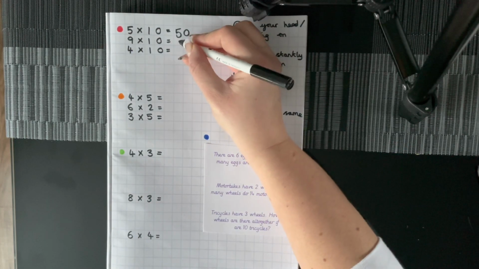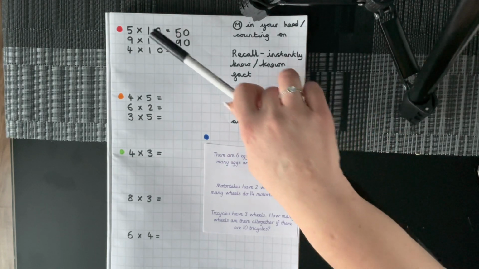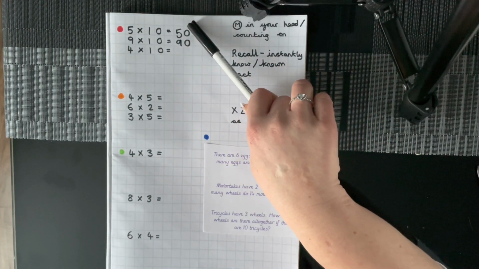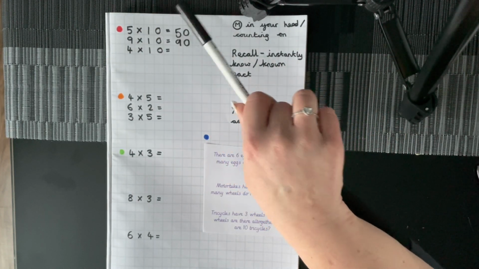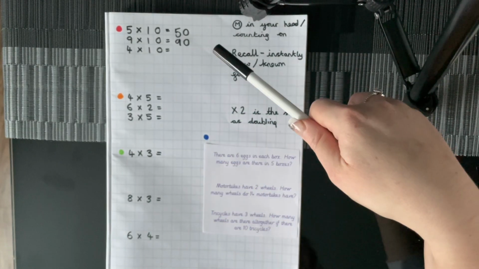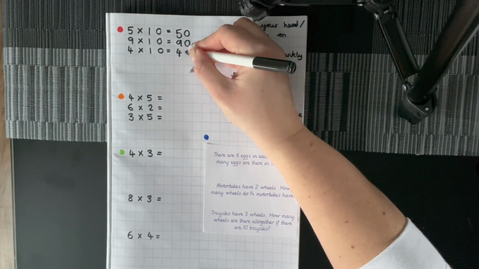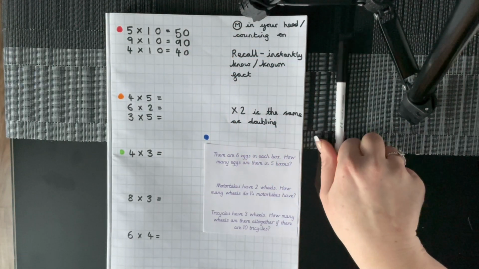So we write 90. And then if you notice that 5 times 10 is 50 and 9 times 10 is 90, then 4 times 10 must be 40. You might not need to work it out every time.